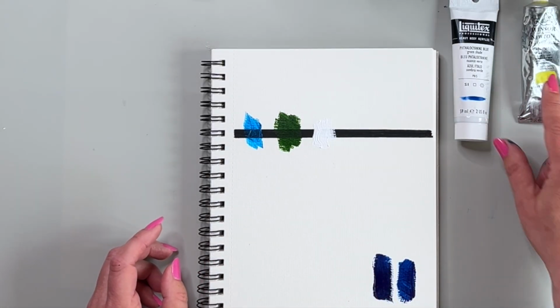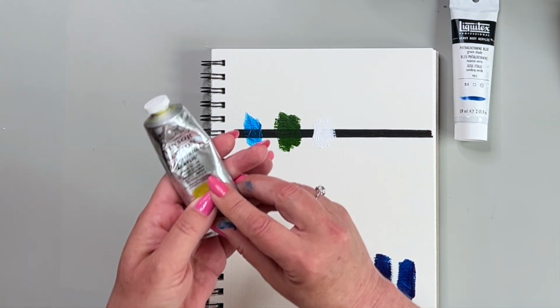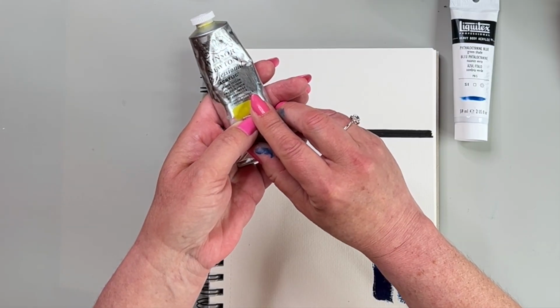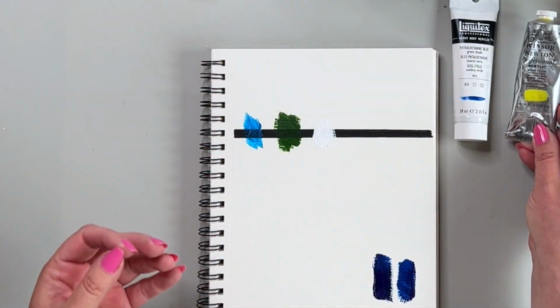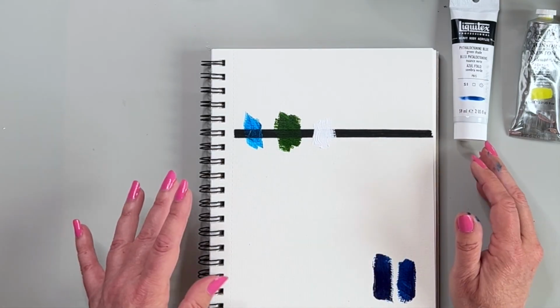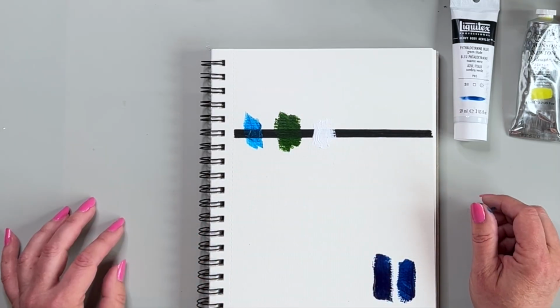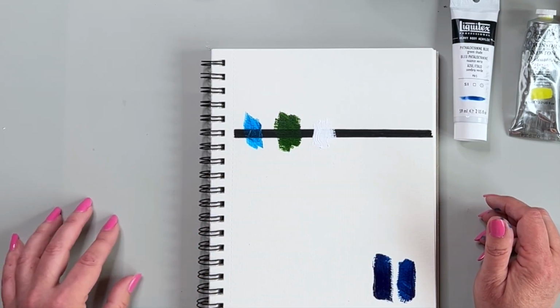Some of them also have a permanence rating. This one here has a permanence of A, which is excellent. And all that means is that the paint itself holds up better over time. It won't crack and deteriorate, and, other than the fading, right?